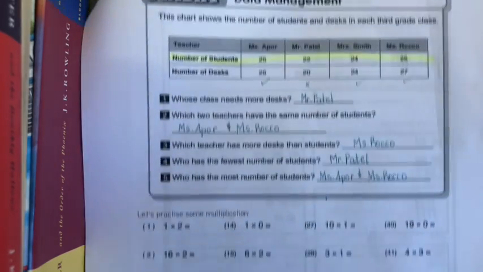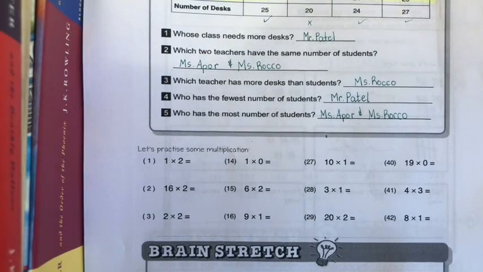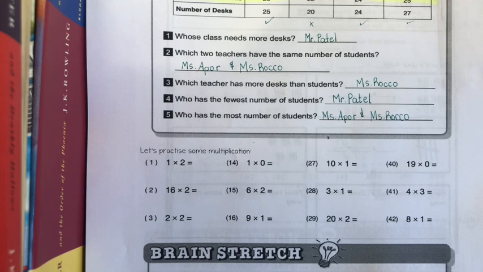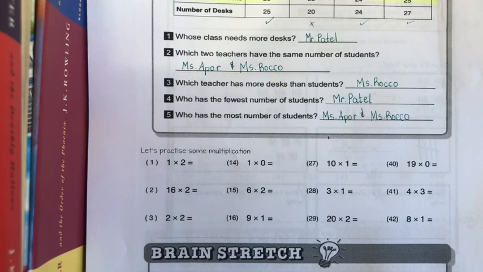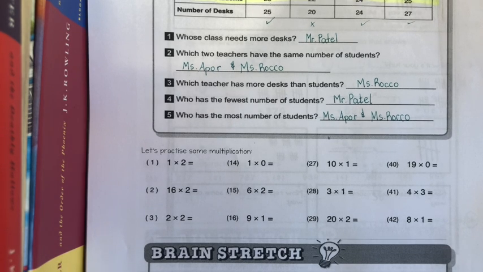Okay, so we're going to move down to practice some multiplication. Now, these are facts for 1, 2, and 3, in groups of 2, groups of 3, or groups of 1. These are facts we have been practicing, so I'm going to go through pretty quick. If you're wondering where she's getting these numbers from, I want you to go back and draw arrays and practice your 2's facts and your 3's facts. Anything times 0 is 0, and any number times 1 is just one group of that number, so it's just the number.